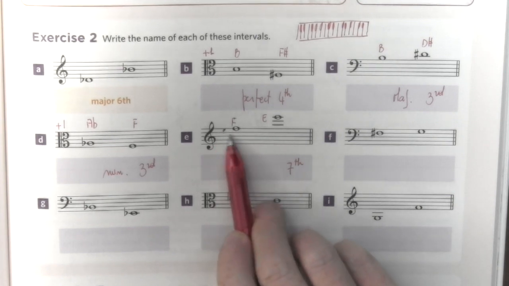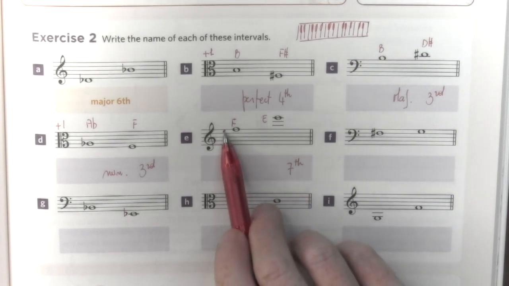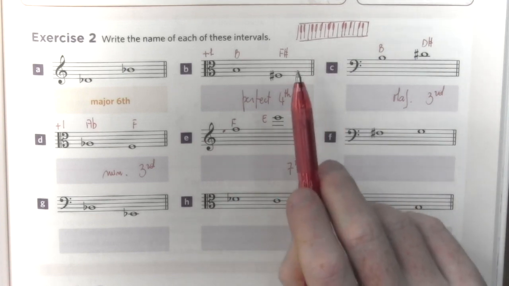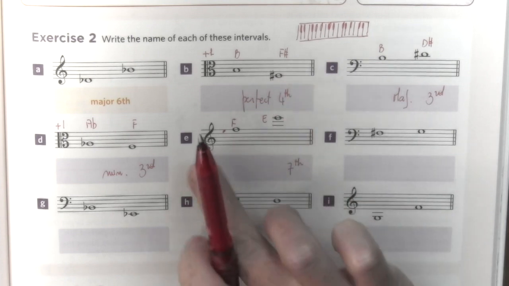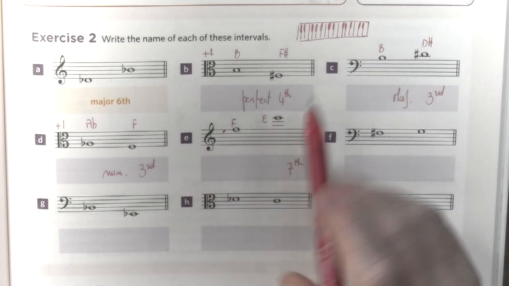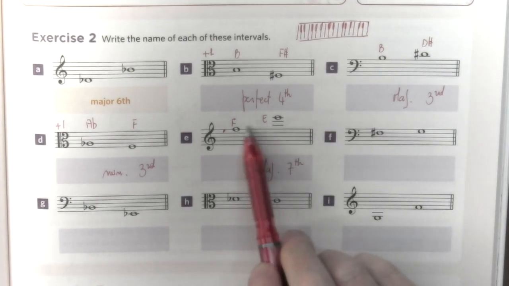Now we shall identify the type of this second. If it's major, minor, augmented, diminished, we don't know it yet. So mi fa is a semitone, so it's a minor second. But if we flip it over, it becomes a major seventh. Major seventh.